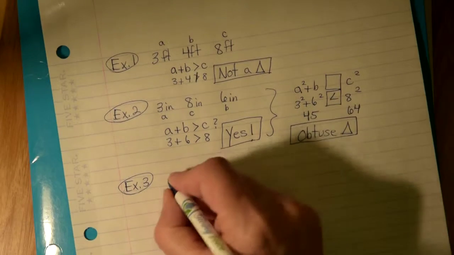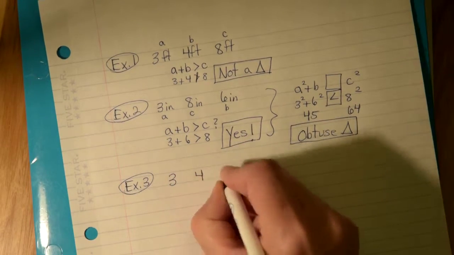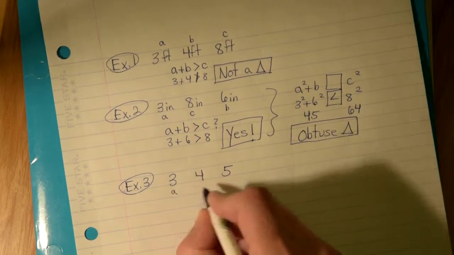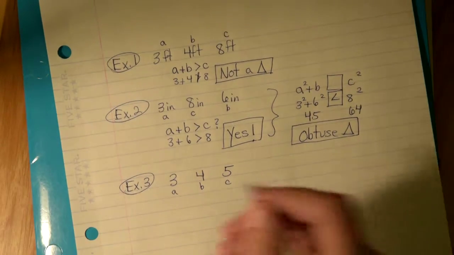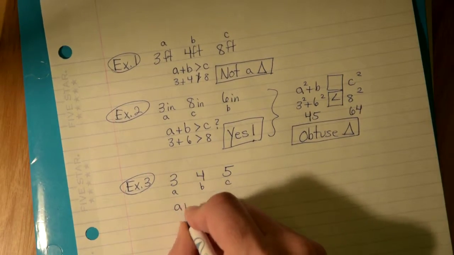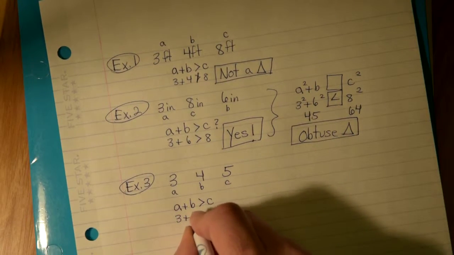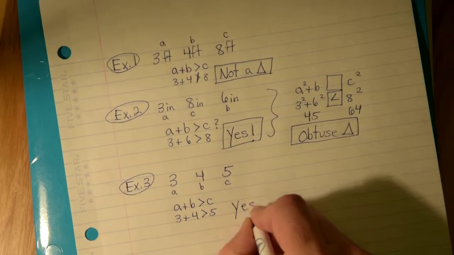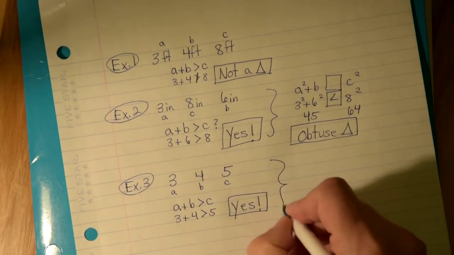So let's say 3, 4, 5. This time I'm not going to put units on them. So I've got an A, I've got a B, I've got a C. And let's check to see if it's a triangle, first of all. 3 plus 4. Is it greater than 5? Yes. Okay, so yes, it's a triangle. Now, what kind?